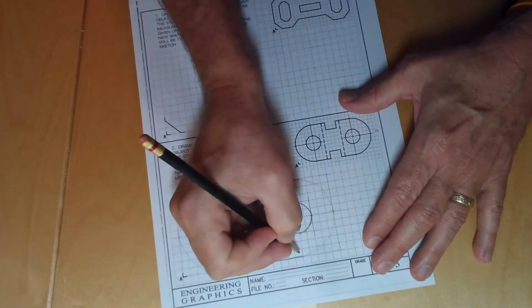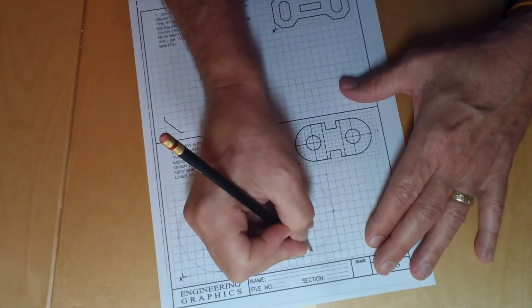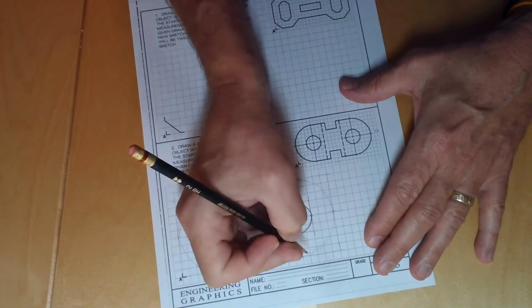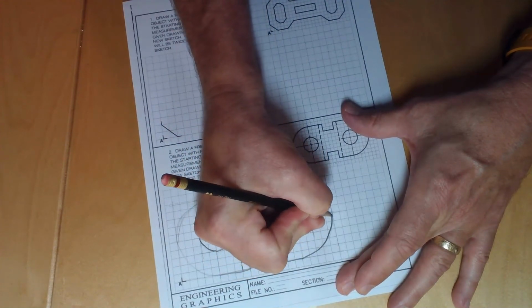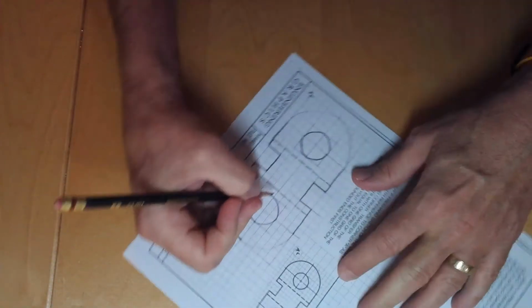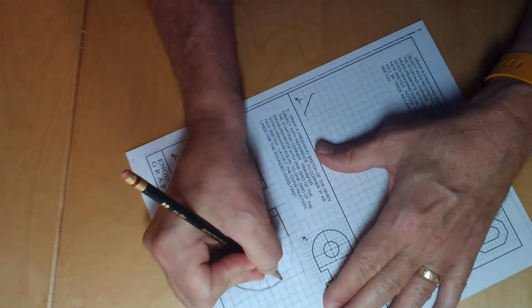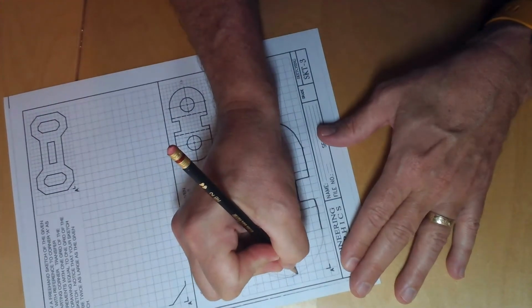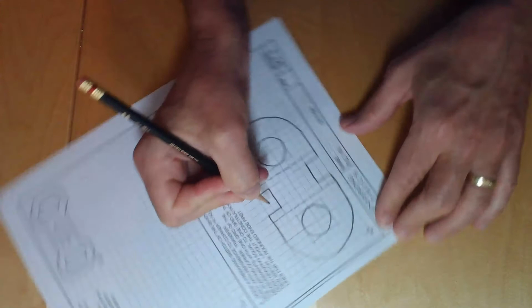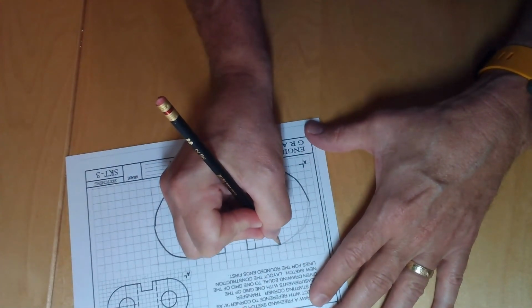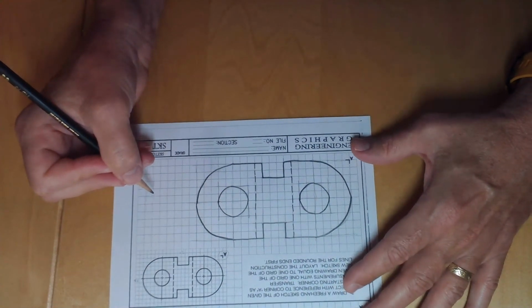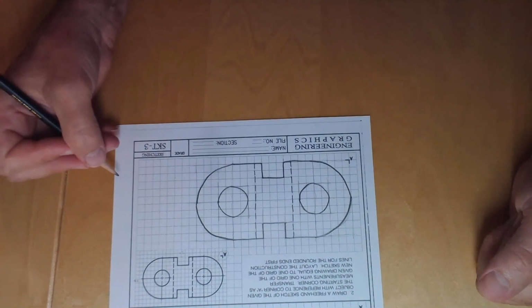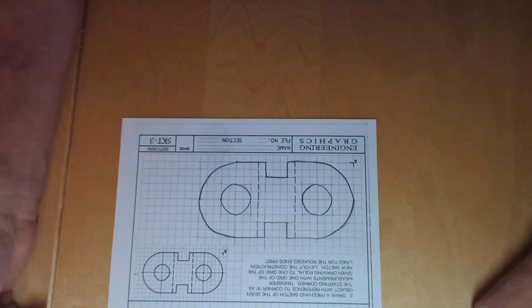The way I like to work with curves is using this direction. So we'll go like this. We'll go like this. And then we'll go like this. And we'll go like this. All right, nice and easily done. Okay, so there we go. Now we have our finished sketch.